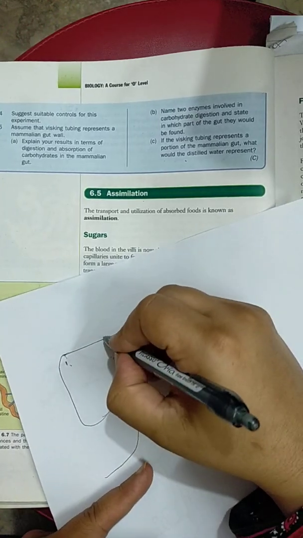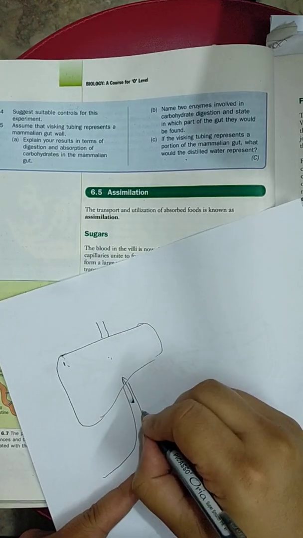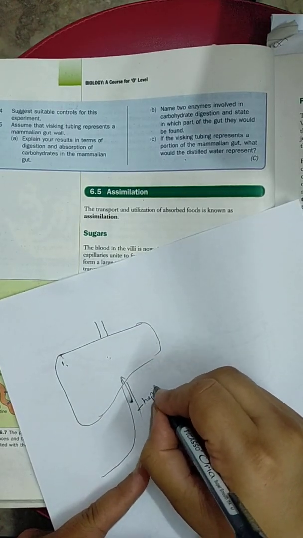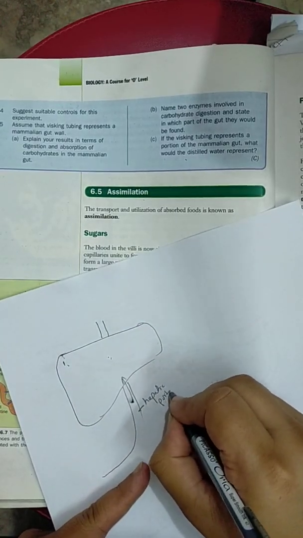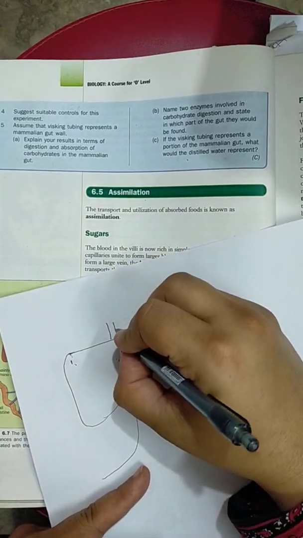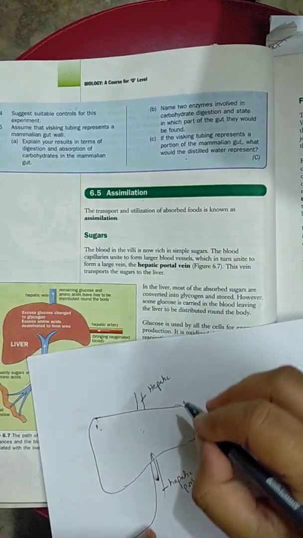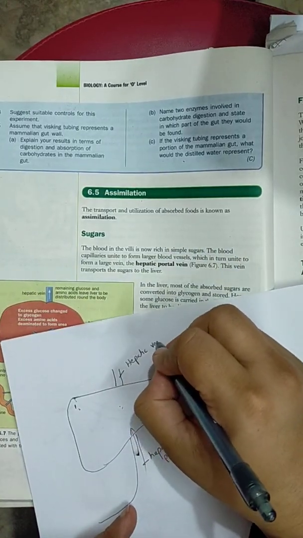The vessel going toward the liver is called the hepatic portal vein, and the one moving away from the liver is called the hepatic vein.